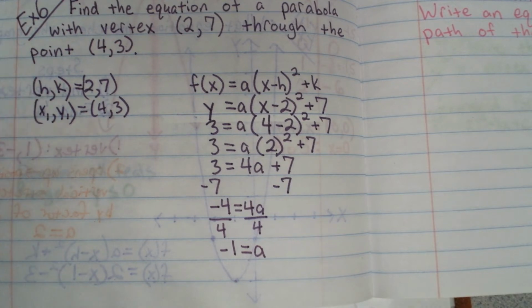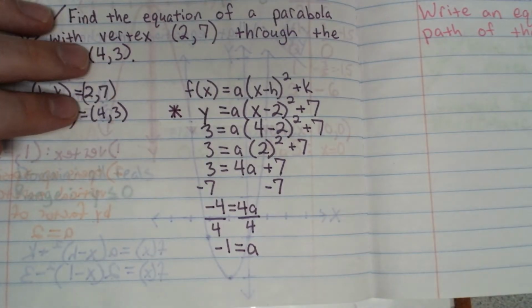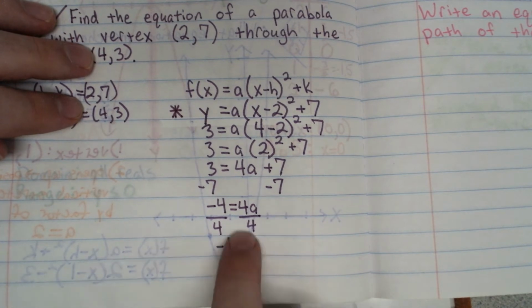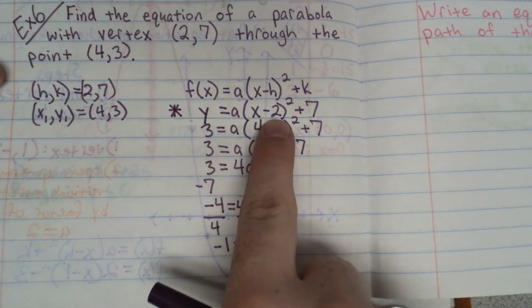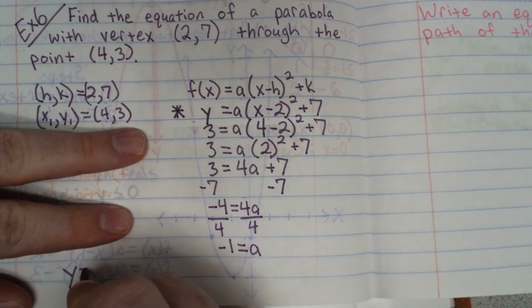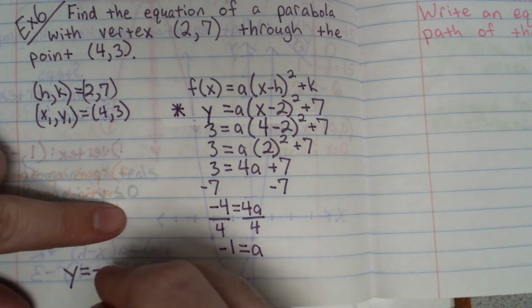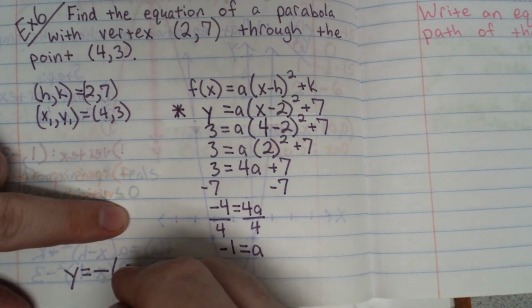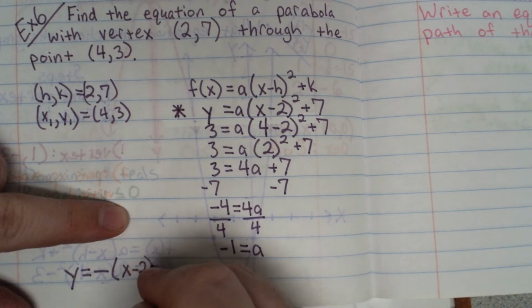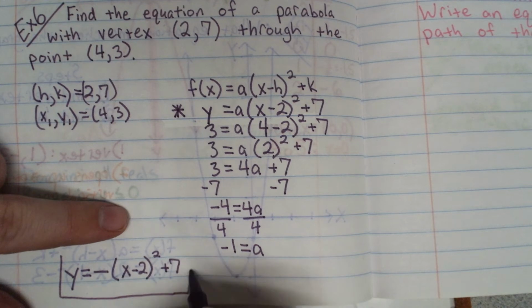So now I'm going to come back up here and put negative 1 in for a, because at this point all we needed was a. So we know the correct function for this is y equals negative 1. I'm just going to leave it as a negative sign, times the quantity x minus 2 closed quantity squared plus 7. And this should be my answer.